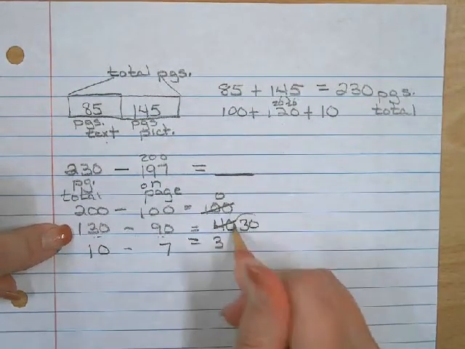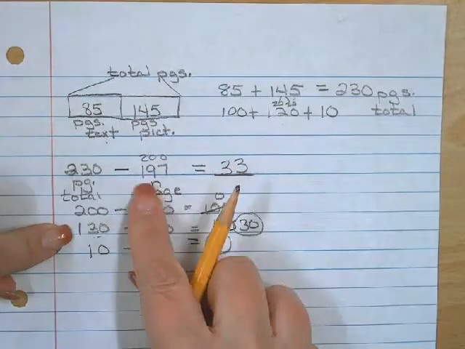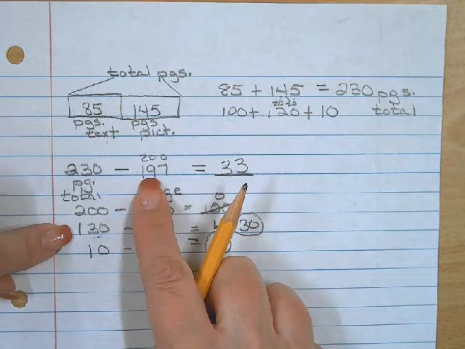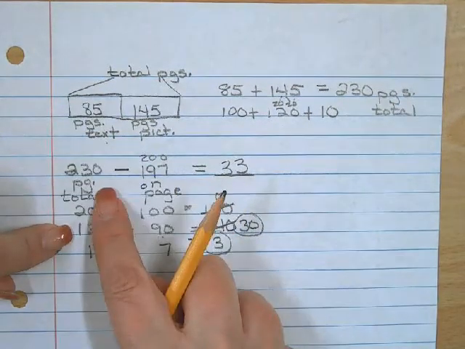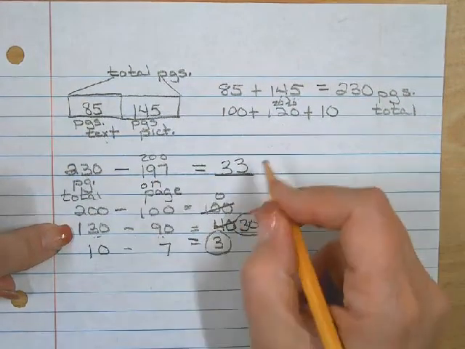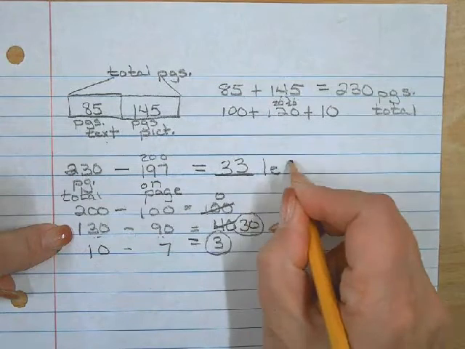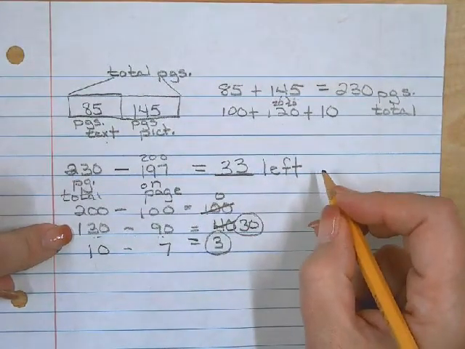So this tells me I have 33 pages left, which is the same thing that we had if we were just to subtract 200 and then add the 3 back in that we over subtracted. So that means that she has 33 pages left to go in the book.